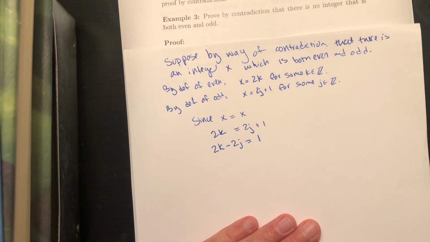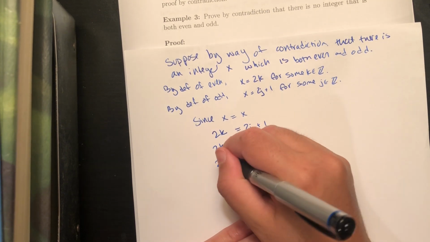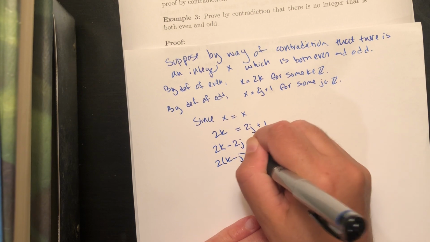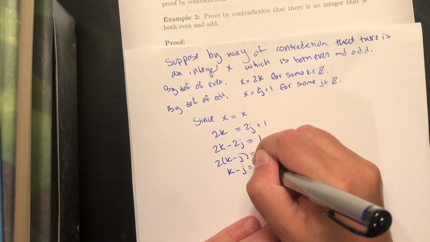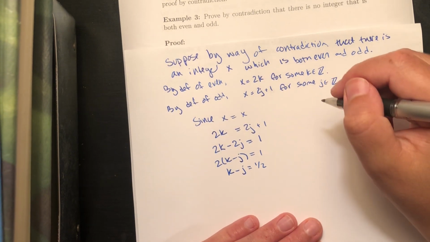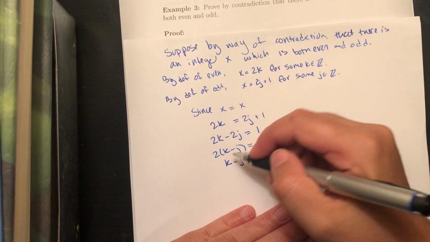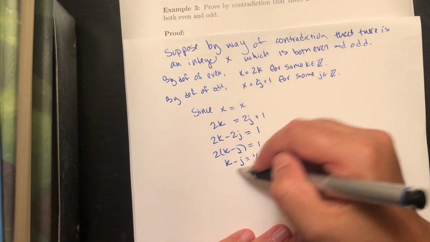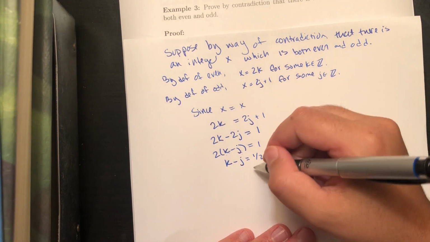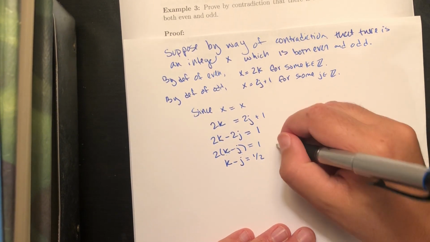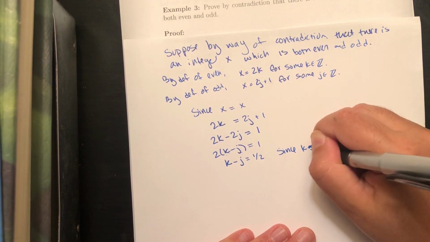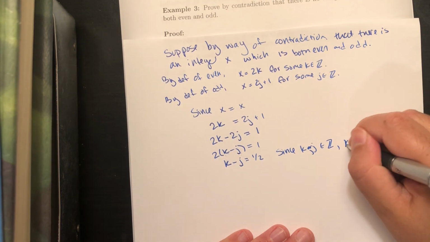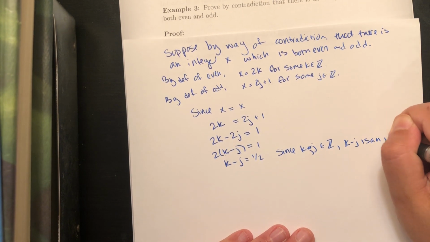All right. And so, factoring out a 2 gives us that 2 times (k minus j) is equal to 1. And dividing both sides by 2 gives me that k minus j is equal to 1/2. Here's the problem. If k and j are both integers, then k minus j must be an integer as well. But we've just shown that k minus j is equal to 1/2. Since k and j are integers, k minus j is an integer also.